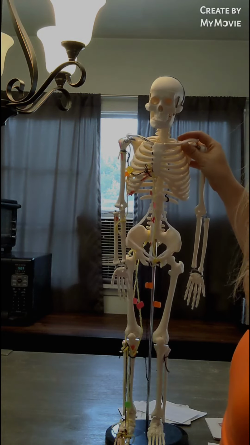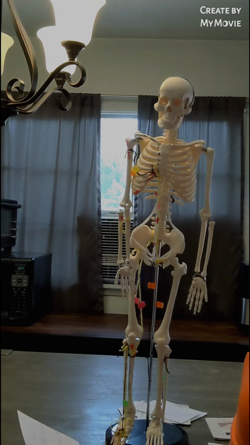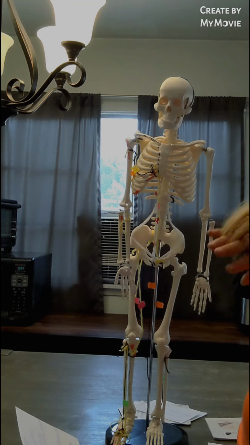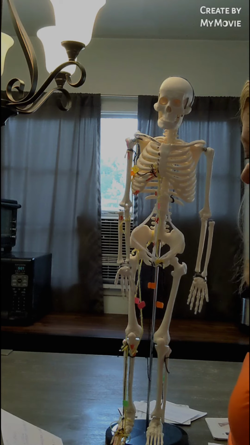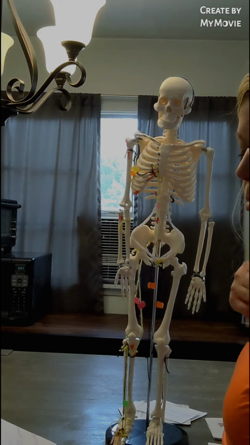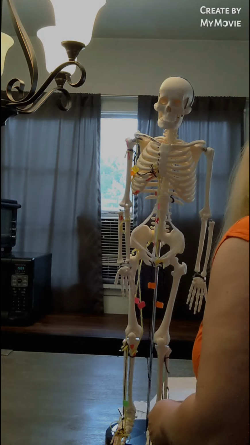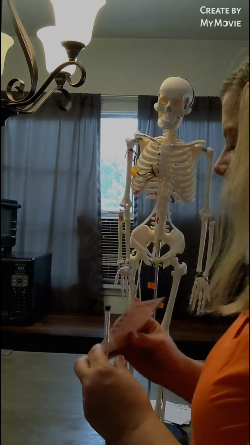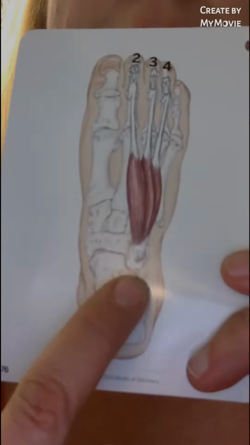Like my guy here is tilted. So he's trying to balance on one foot. But again, you can extend the toes to put on socks. And again, so that's the dorsal side right there.